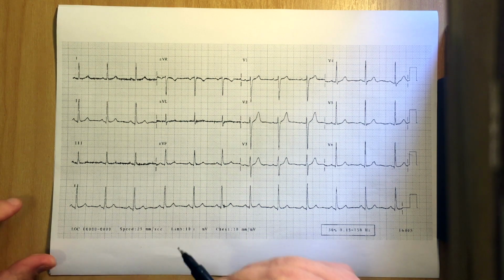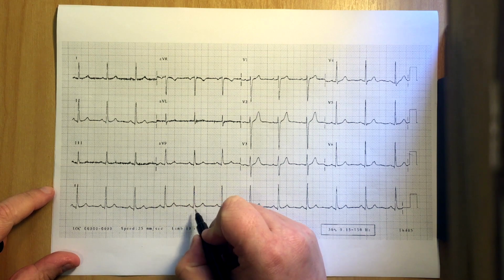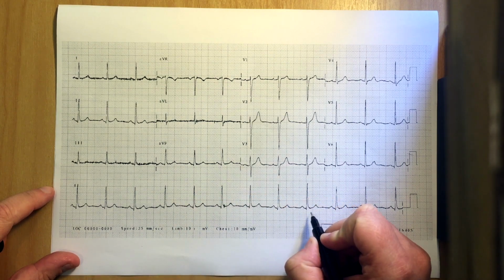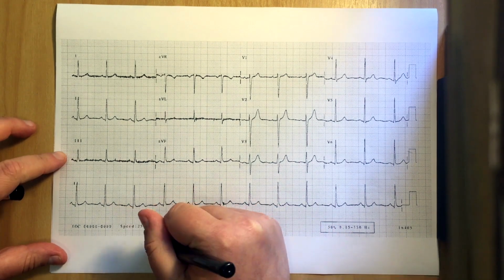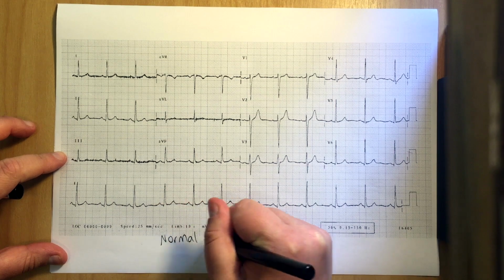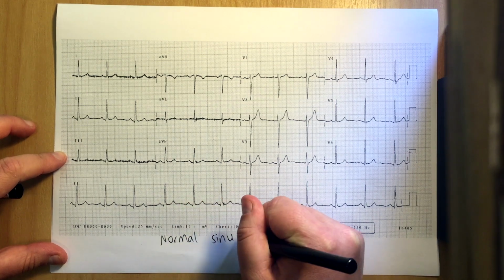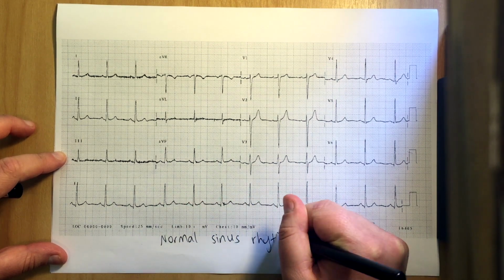Can we see P waves? Yep, we've got P waves, lovely little P waves, and there's one before every QRS complex. So this one is a normal sinus rhythm.